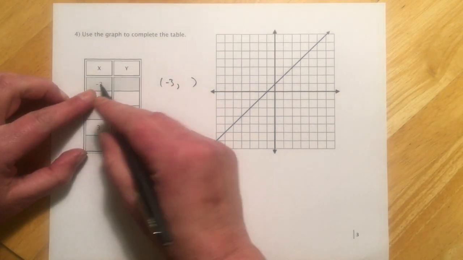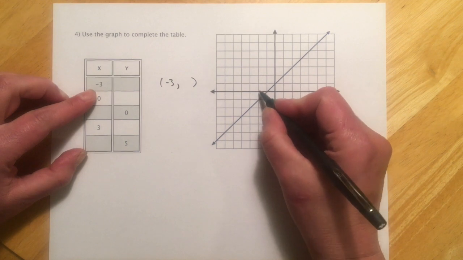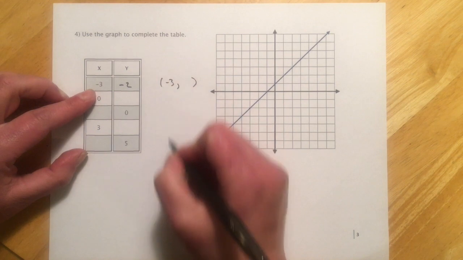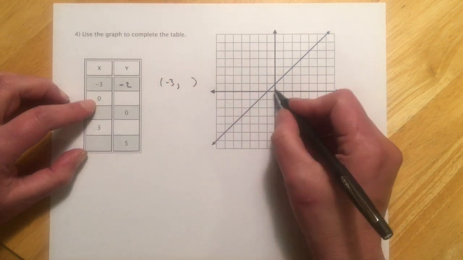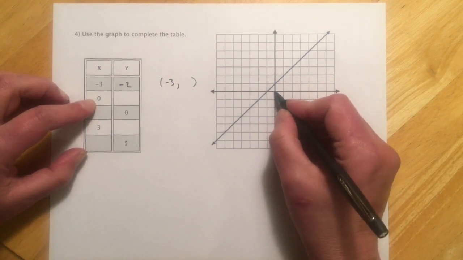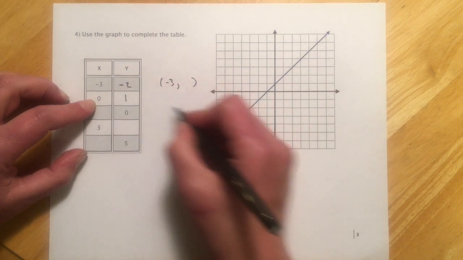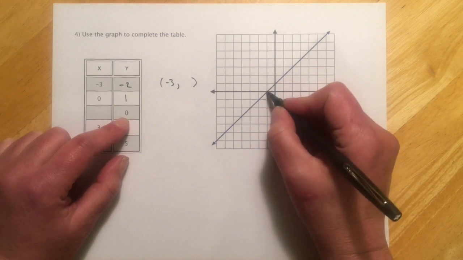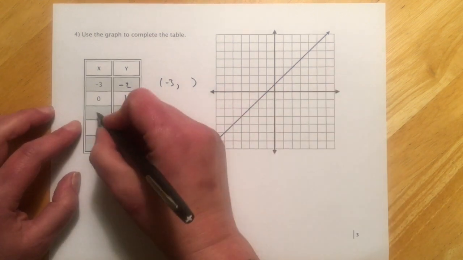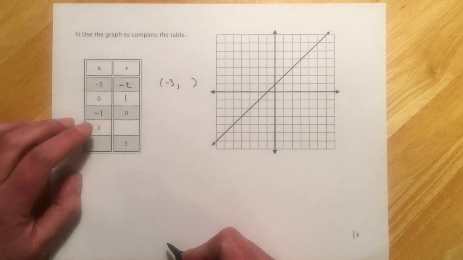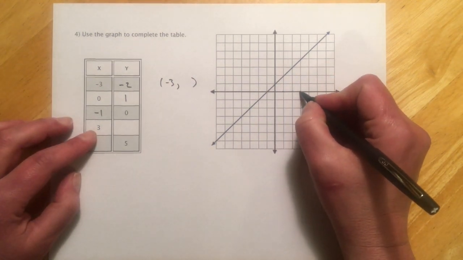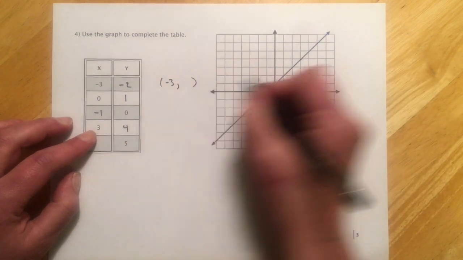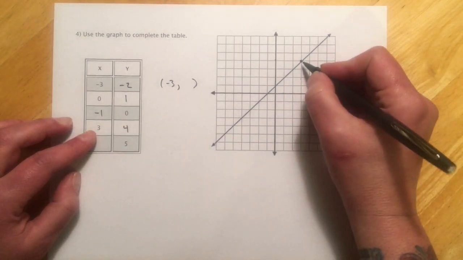So here, when x is negative 3, I can just go 1, 2, 3. So it looks like the y would be negative 2 in that case. When x is 0, that means we're not going to go left to right, looks like y is 1. When y is 0, we're not up or down, so that's right here. Then the x-coordinate for that would be negative 1. X is 3, so we go 1, 2, 3 on x. We go 1, 2, 3, 4, it looks like. So when x is 3, the y for that would be 4.